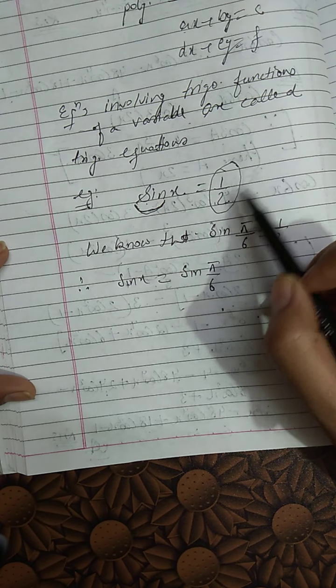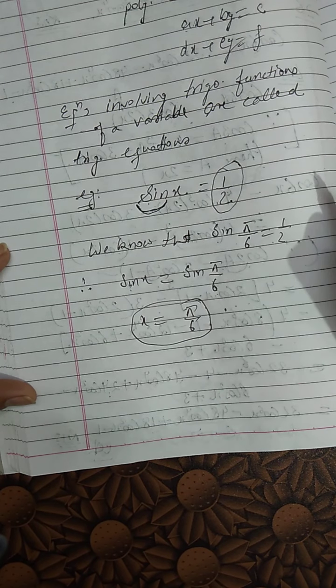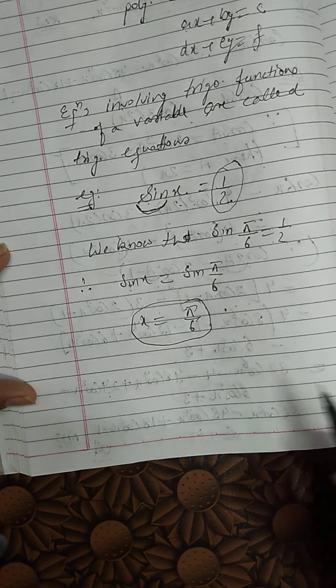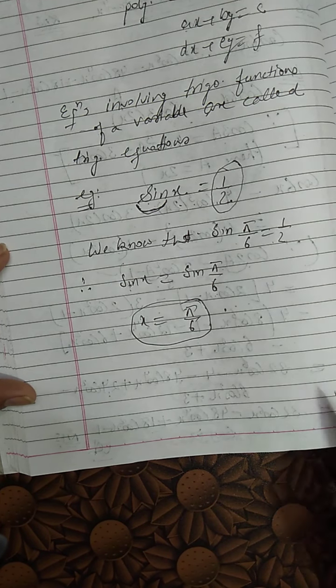So sin pi by 6 we know. Now sin x equals sin pi by 6 means the value of x will be pi by 6. So this is the solution. That means if I have x as pi by 6, then my answer is 1 by 2, right? Now here we will have 2 types of solution.